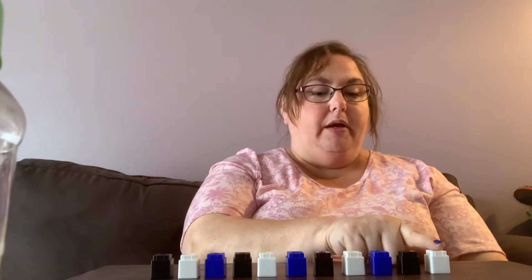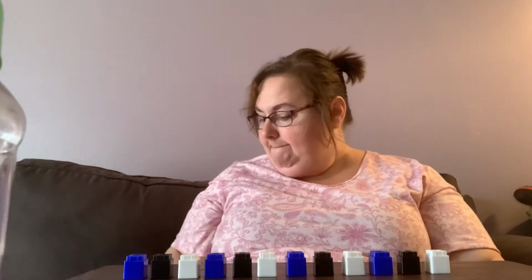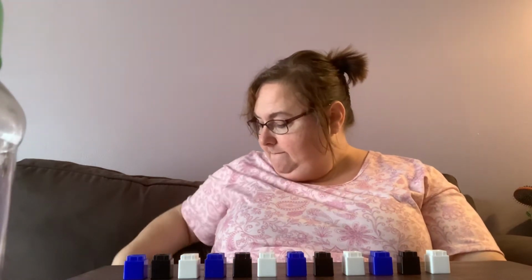And then what comes after the black? What would come next? What color? And if you're having trouble figuring it out, you just go back to the beginning. White, black, blue. I need a blue one because after black comes blue. There we go. So remember, a pattern just keeps repeating itself over and over.